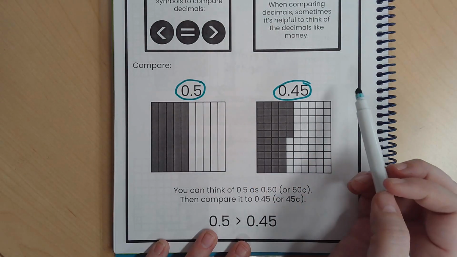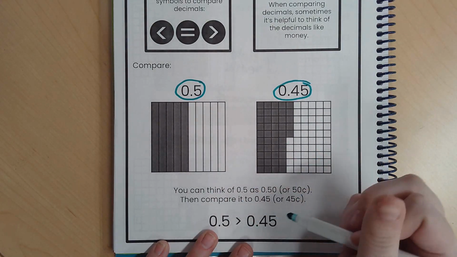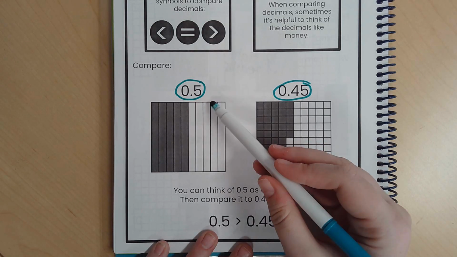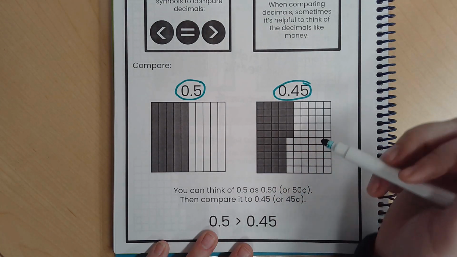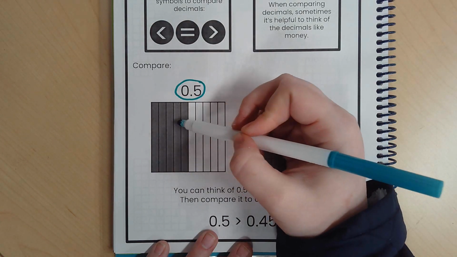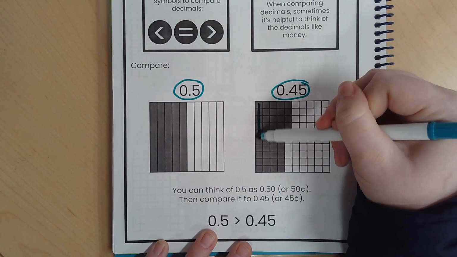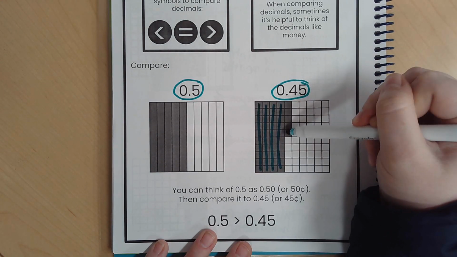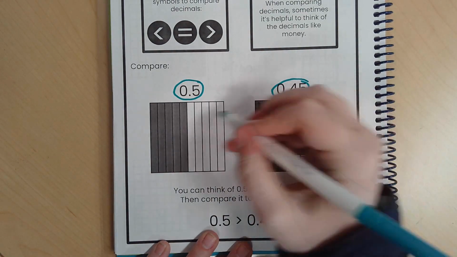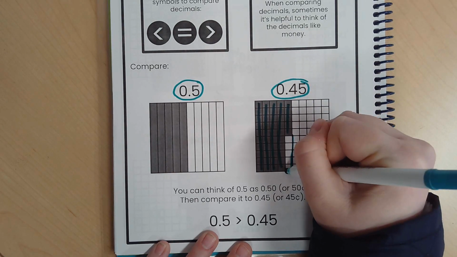But 5/10 would be bigger than 45/100. The way that we could prove that is, look, 1, 2, 3, 4, 5 complete tens. If we did it this way, we've got 1, 2, 3, 4, and then here's 45. So that fifth 10 would be here, okay?